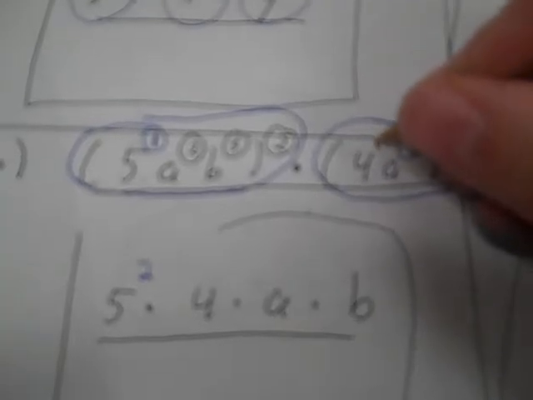Now I go look for my big 4. It's right here. So that 4 is to the 1 power. And again, we need to multiply it by 3. 1 times 3 is 3. That's the only big 4 I have.